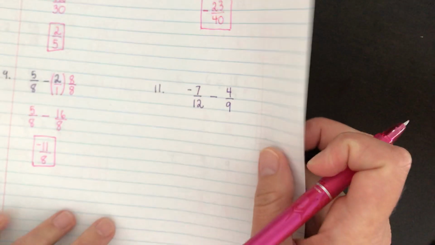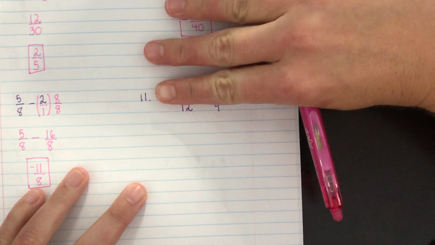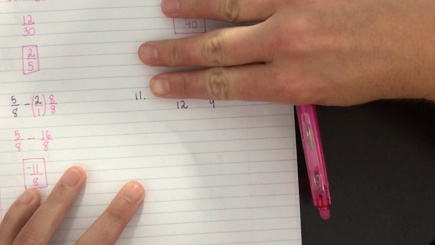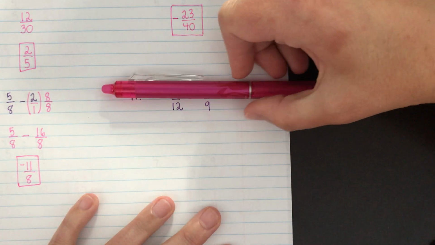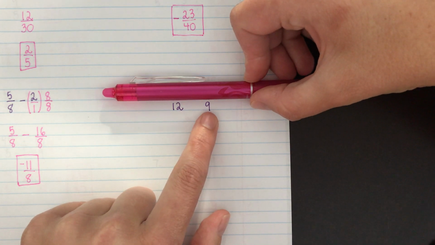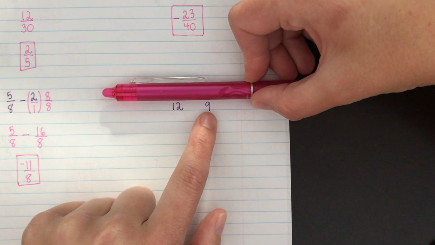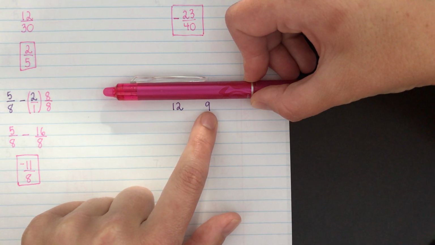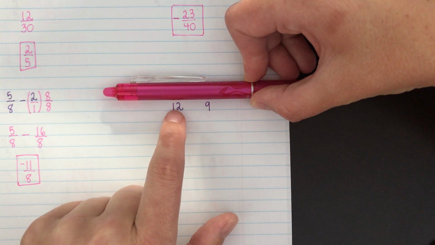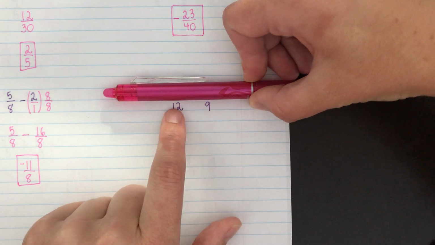Okay, so last problem here. So again, when I'm subtracting like I am here, I look at those denominators and I say, do they match? The answer is no. And then I look at the smaller of the two and ask myself, is there an integer value that I can multiply 9 by to get 12? No, there's not. I can't. 9 times 1 is 9. 9 times 2 is 18. That's already too big. I don't have a whole number value I can multiply to get 12.